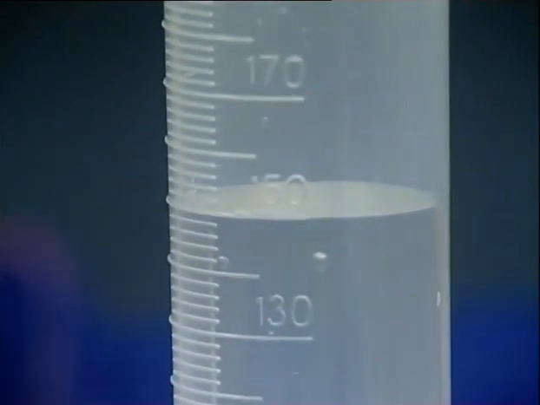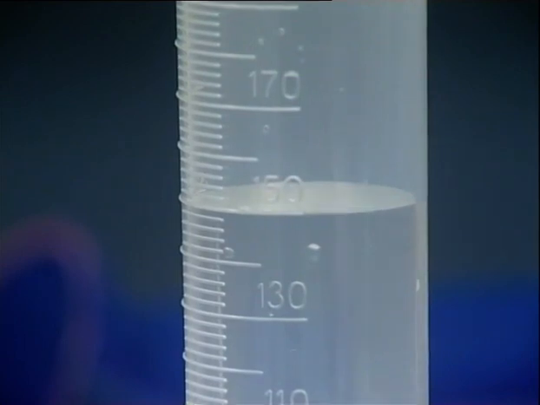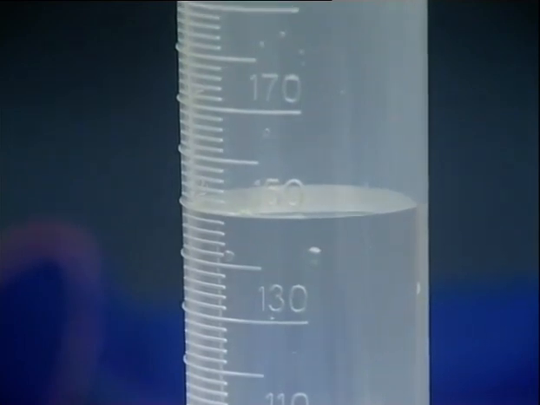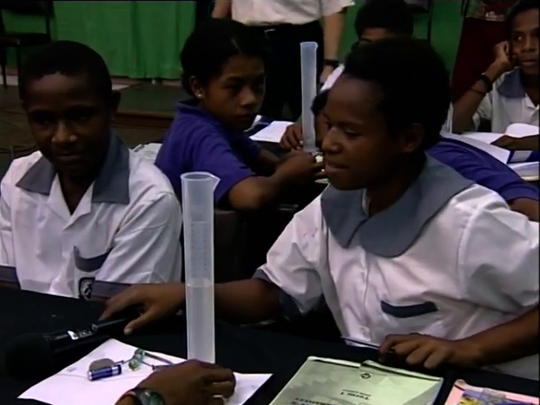Okay? What is it? 140. 140. Okay, last one from your third group member, Donald.